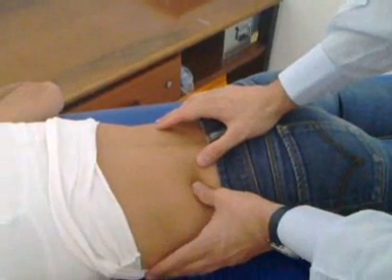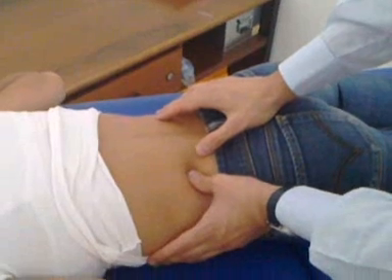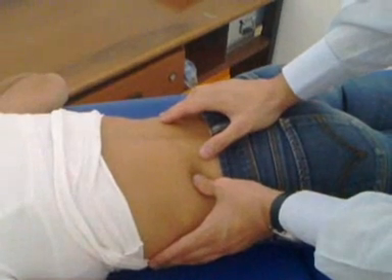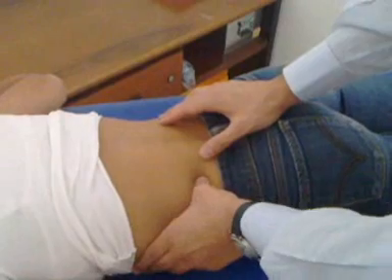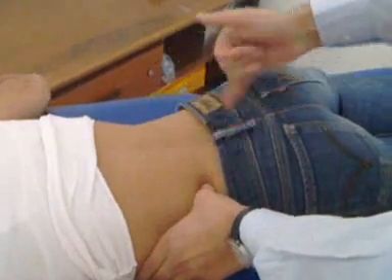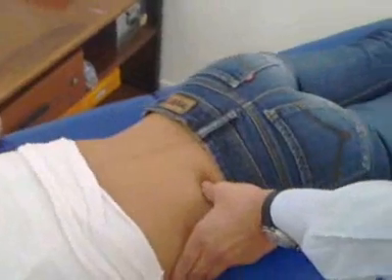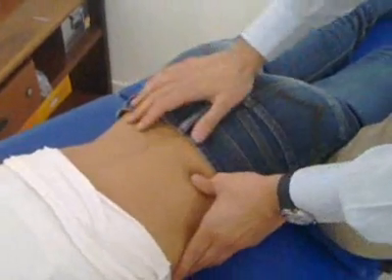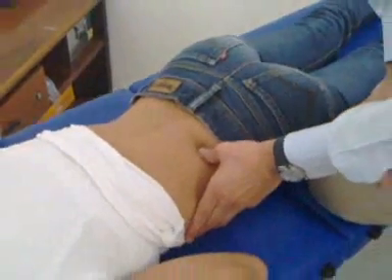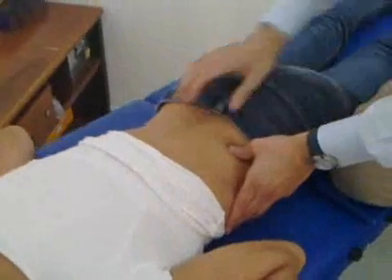Then I can slide my thumb up and search for another spot here, which is a little bit tender. I can slide my thumb in this direction and search for another spot here, so I'm sure to see all the points on the transverse processes where the Quadratus Lumborum inserts.